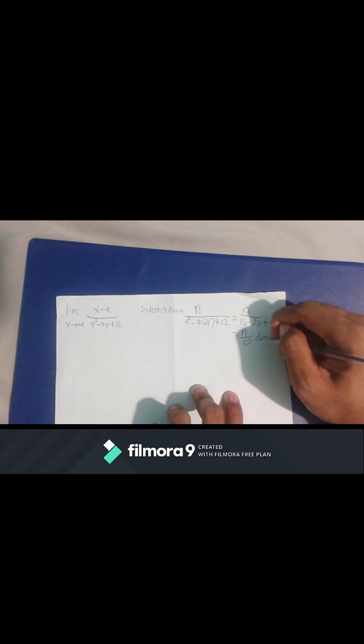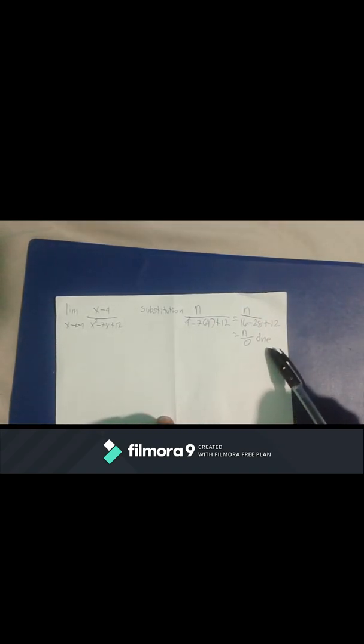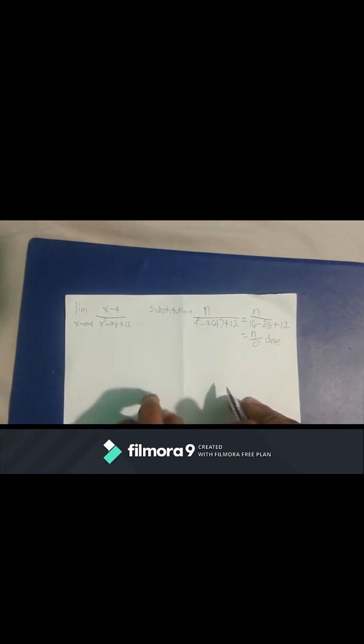So we have DNE, the limit does not exist by direct substitution as x approaches 4.